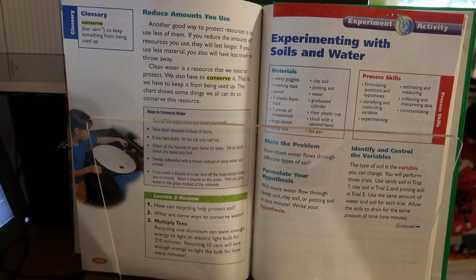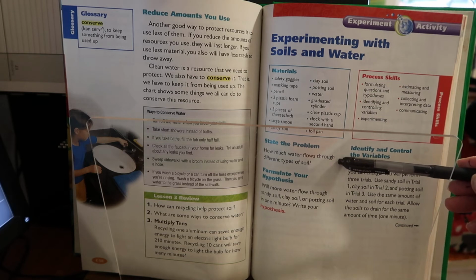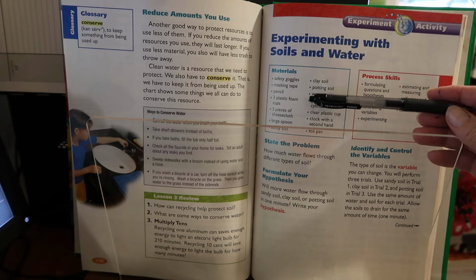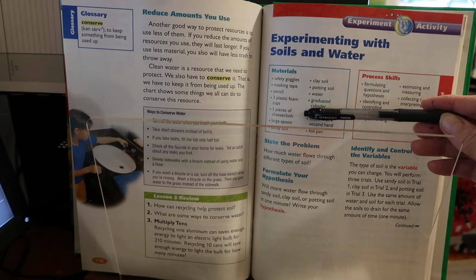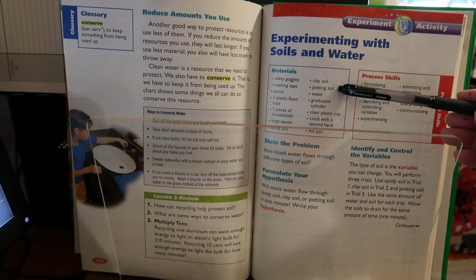Okay, another fun activity, page C51. So you're going to need your bag that has marked on it C51. And you're going to find out how much water flows through different types of soil. In that bag, you're going to find 3 foam cups, cheesecloth, a spoon, sandy soil, clay soil, and potting soil.